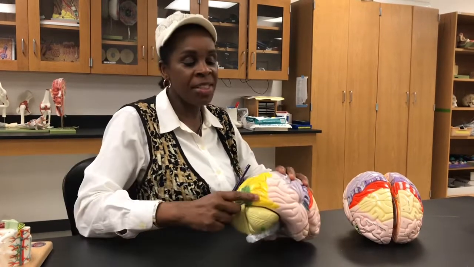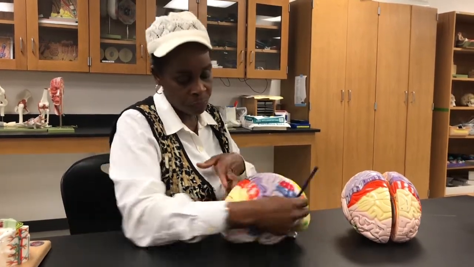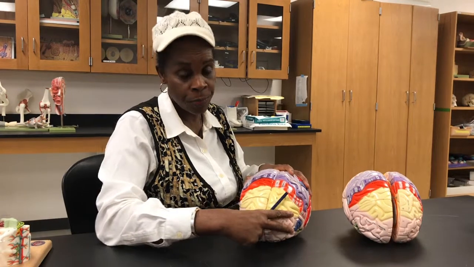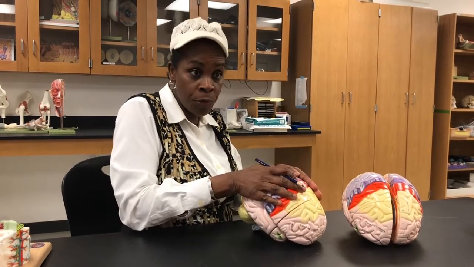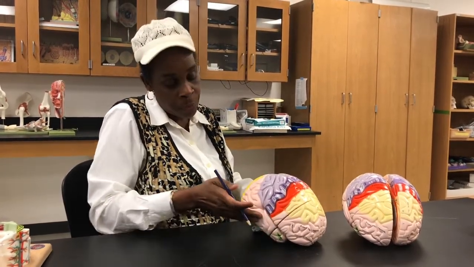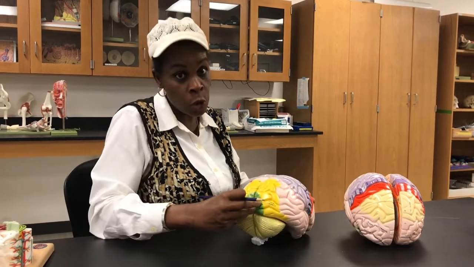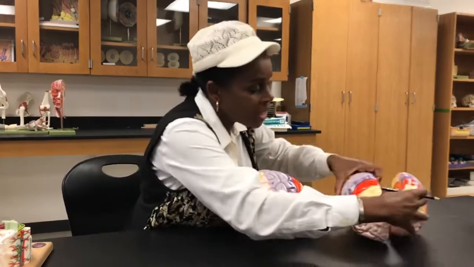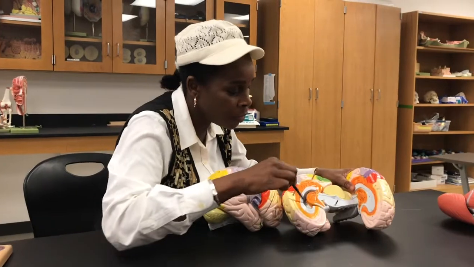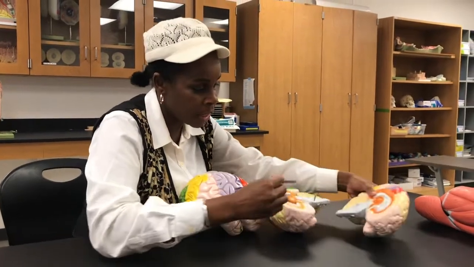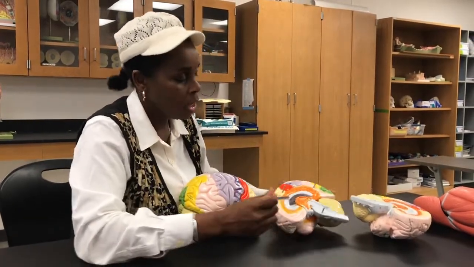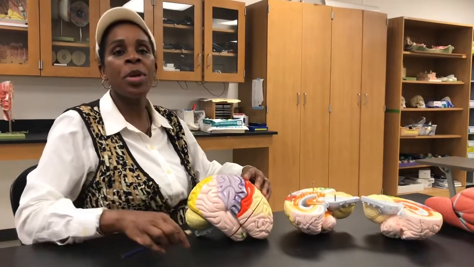The cerebrum is divided into lobes: the frontal lobe, the parietal lobes, the temporal lobe, the occipital lobe, and the lobe inside called the insular lobe. This one, the insular lobe inside here. Okay? Now, how do you know which lobe is which one?